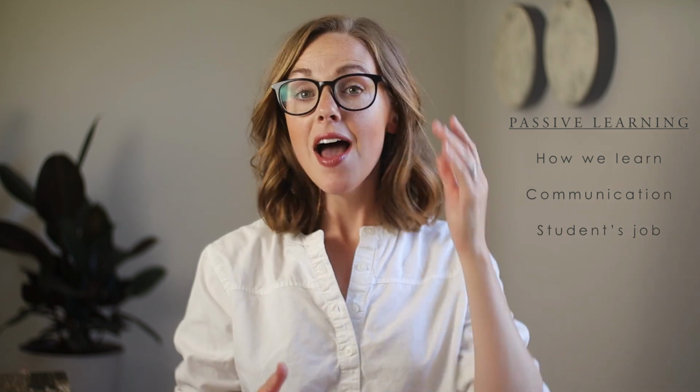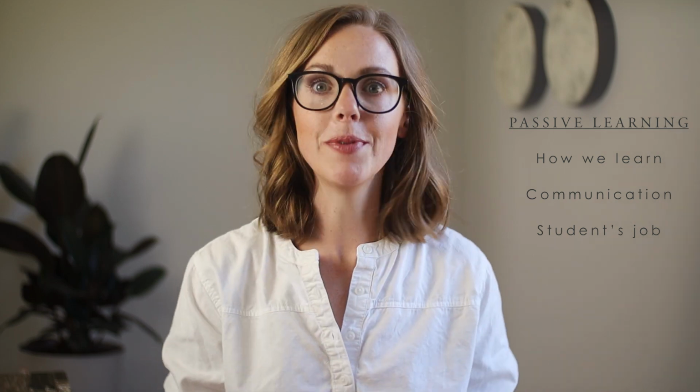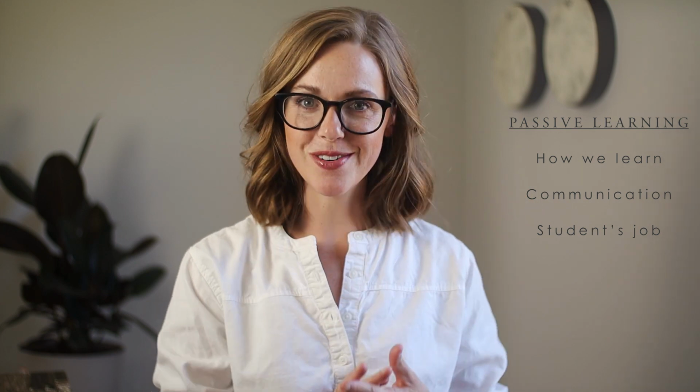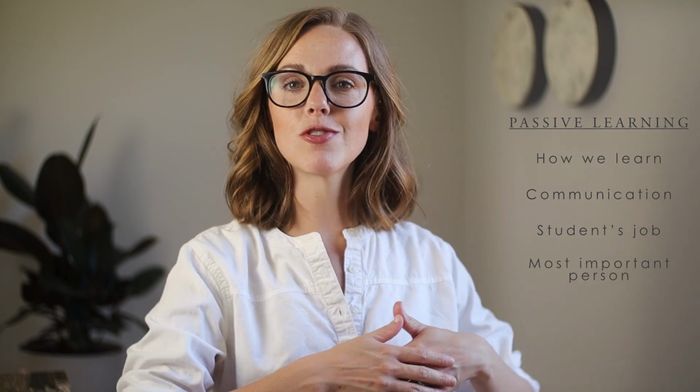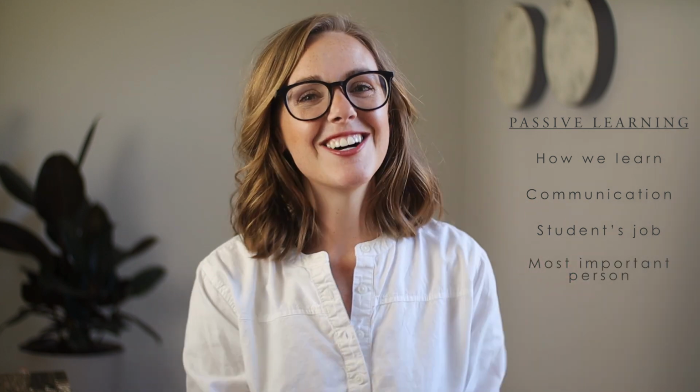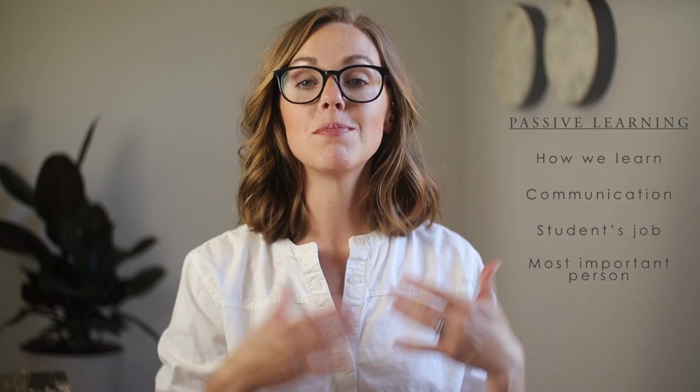Passive learning environments have the potential to be quite calm and orderly. And that's because a successful student in passive learning knows how to follow orders quietly and without question. This kind of education has one central focus: the teacher. In passive learning, the teacher has the most important role in the classroom. So at the end of a passive learning experience, the result is that students know about things.